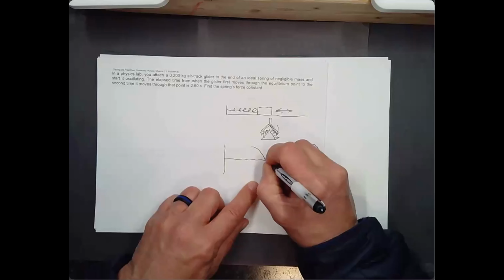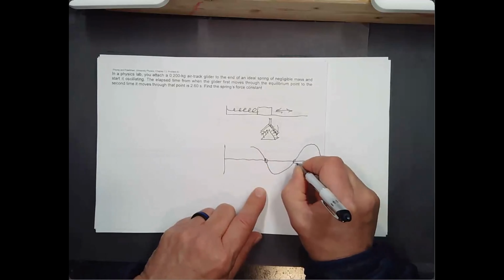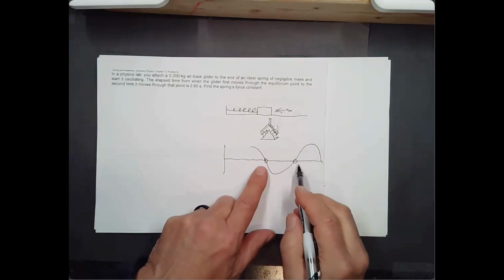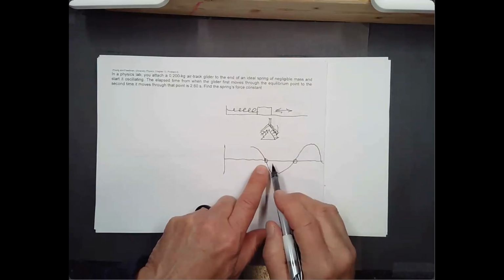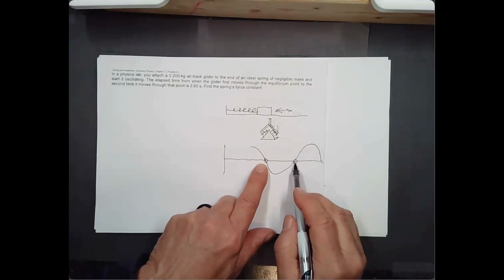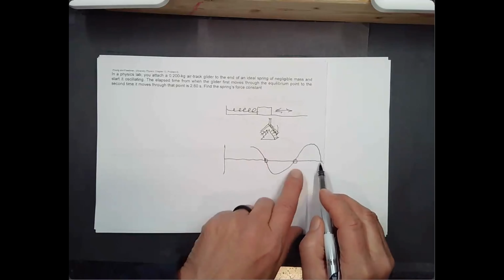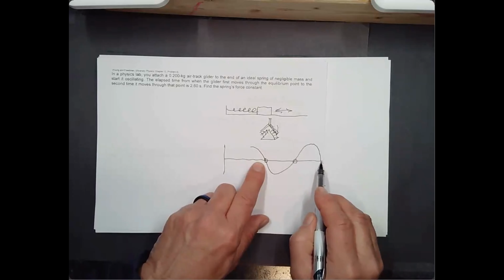Maybe here's the first time it goes through the equilibrium position. Here's the second time it goes through the equilibrium position. And it's 2.60 seconds between these two. Well, it spends just as much time in a cycle above that position. And so all the way from here over to here would be one period of the motion.